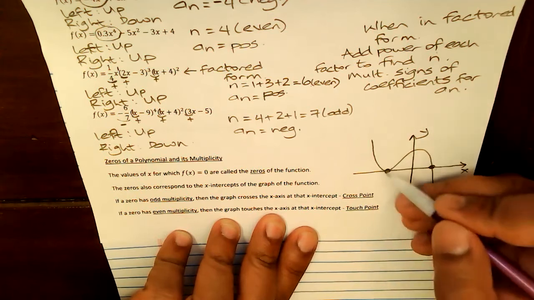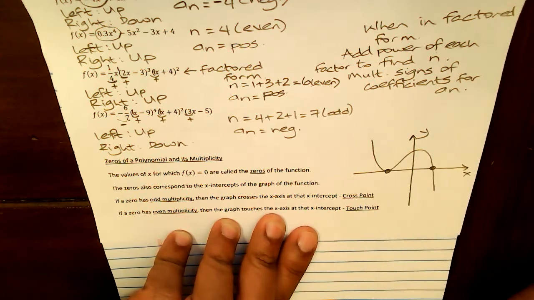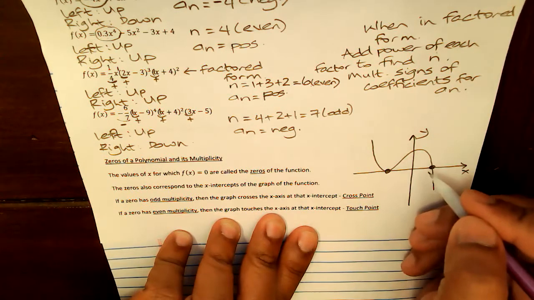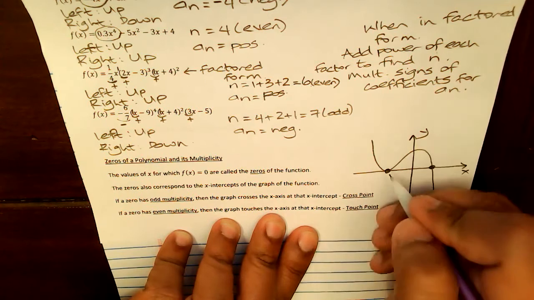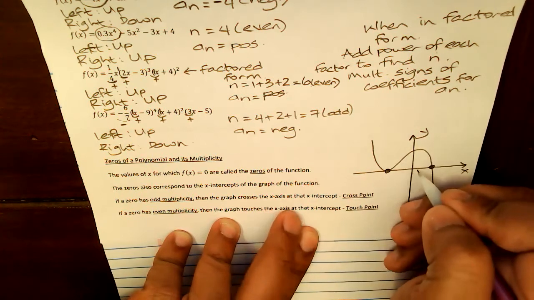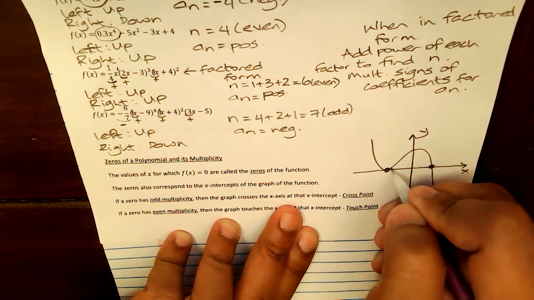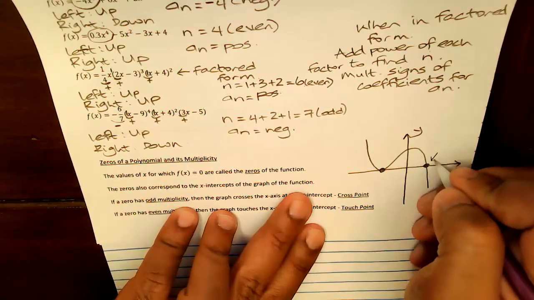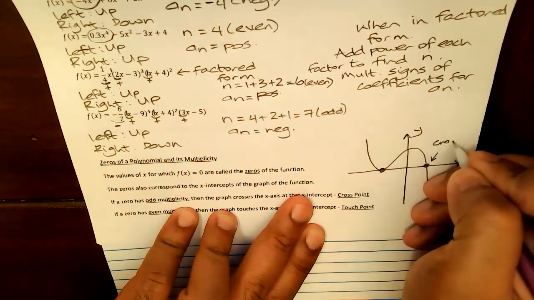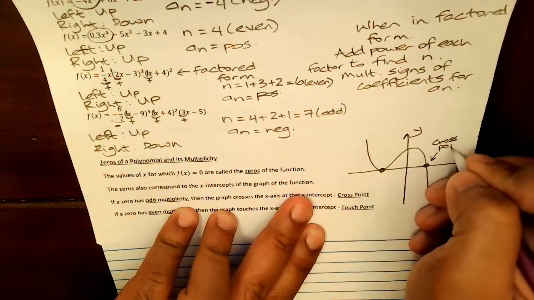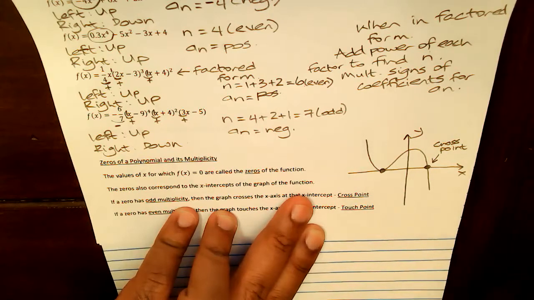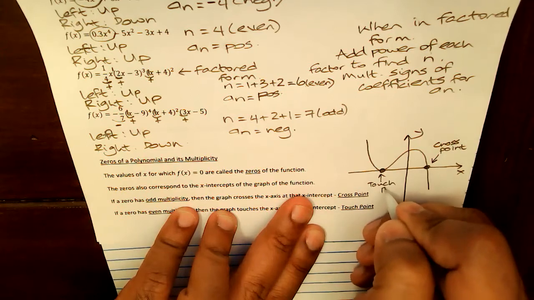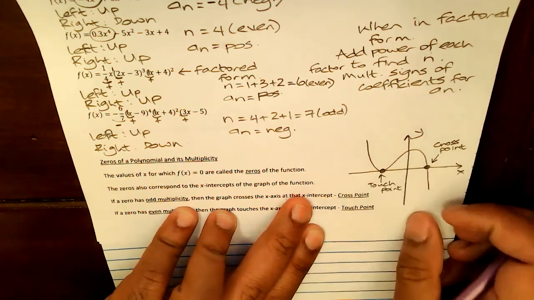Okay? So there are 2 ways that your graph can cross the x-axis. It can actually cross it, or in other words, go through the x-axis, or it can just touch the x-axis and then turn around. When it goes through the x-axis, like we see right here, we call this a cross point. And if it just touches the x-axis, we're going to call that a touch point.